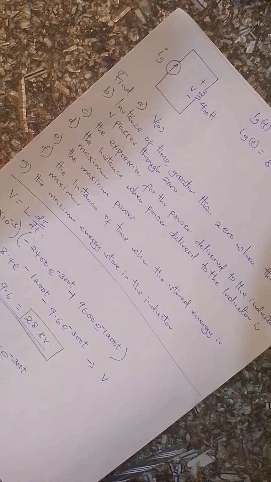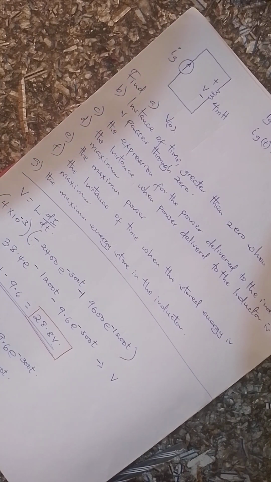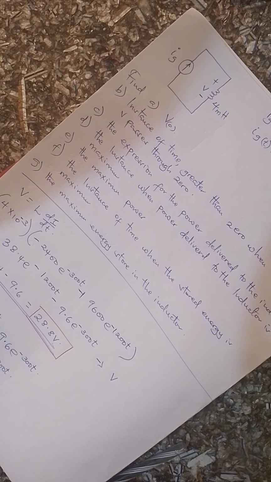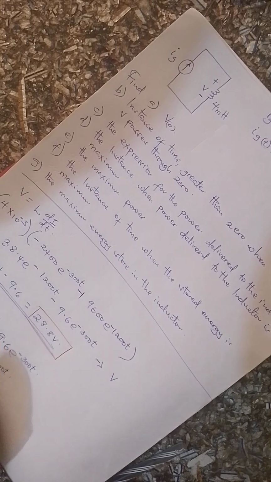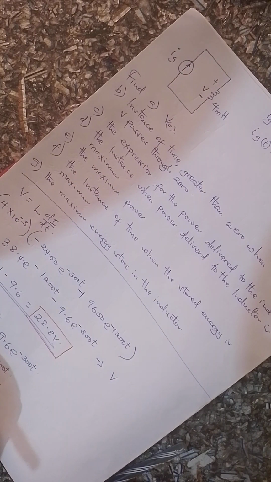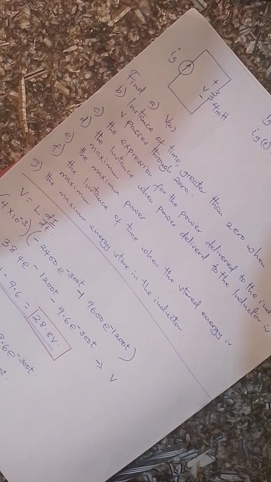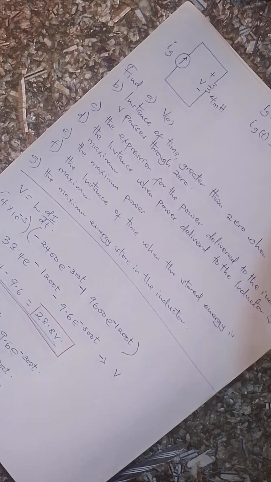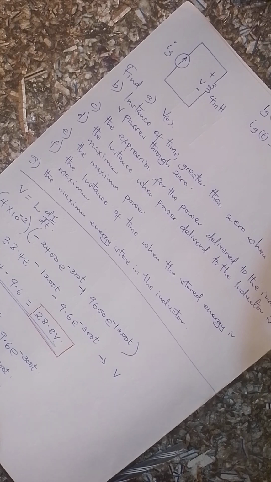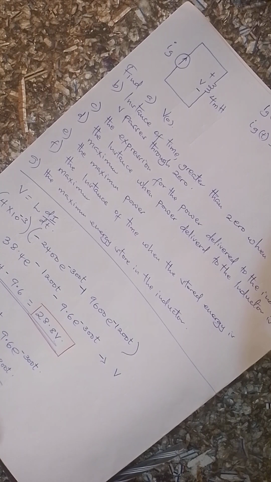Then divide both sides by 9.6e^(-1200t). We'll have 4 is equal to e^(900t).